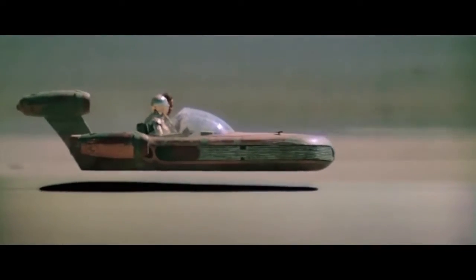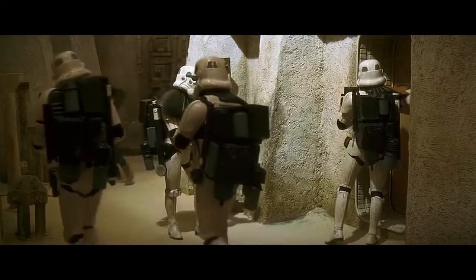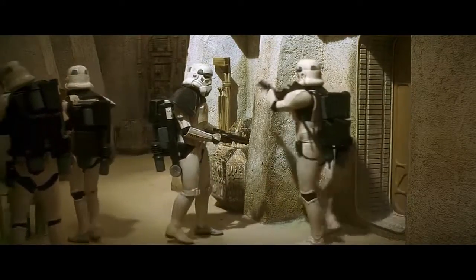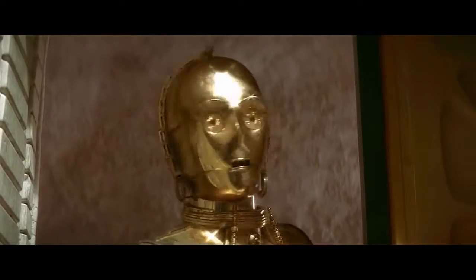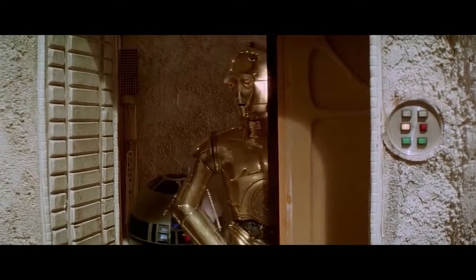Hit the accelerator! When the stormtroopers are searching the town, originally it wasn't revealed that the droids were behind the door until the very end. But there was no suspense that way. So in the edit, they reversed this shot of the door opening and added in this line. Lock the door, R2.